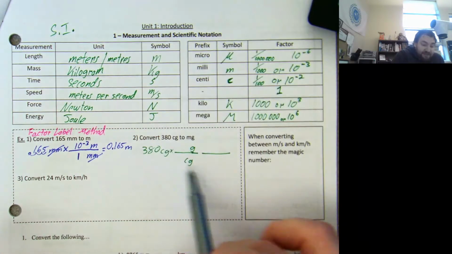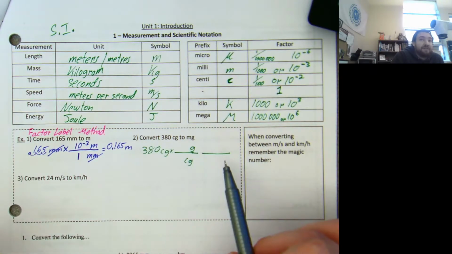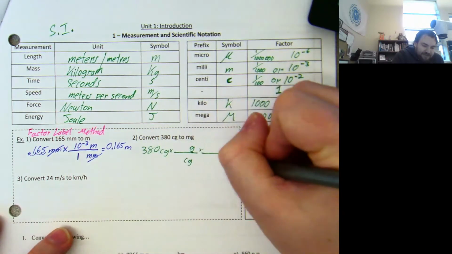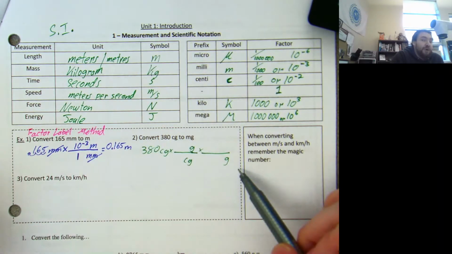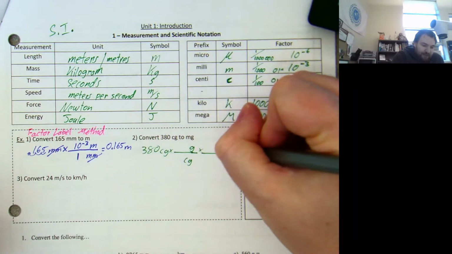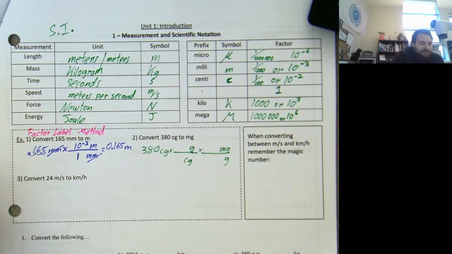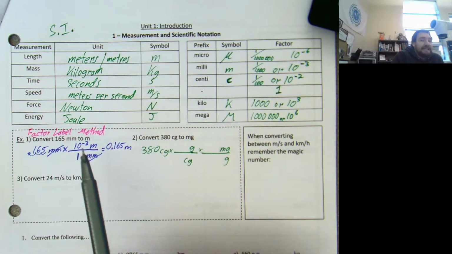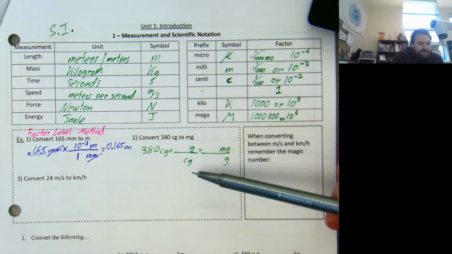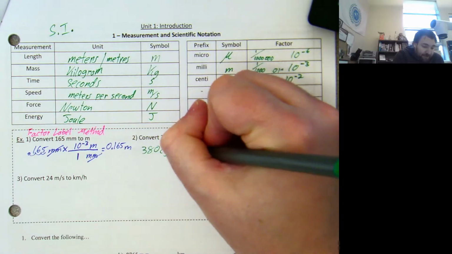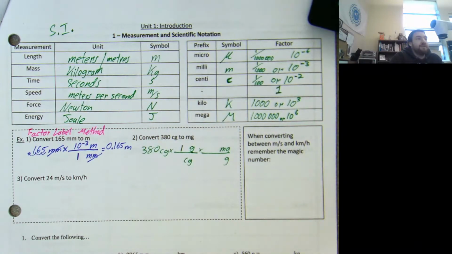The centigrams here are going to cancel, leaving me with grams. So now in the next fraction, I'm going to put grams in the denominator, so those cancel, and the unit I want to end with is milligrams. So I'm showing you this way because we're going to do it the alternative way here. Instead of using powers of 10 replacing the unit, you can use our understanding of grams and centigrams. If I have 1 gram, how many centigrams do I have? I have 100 of them.